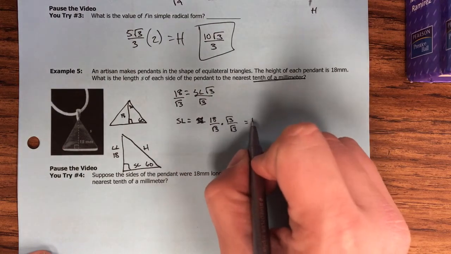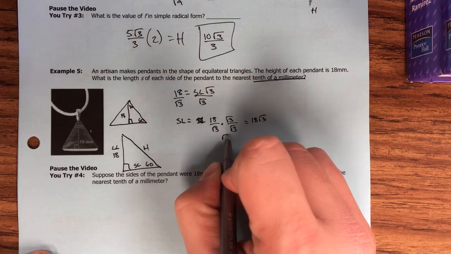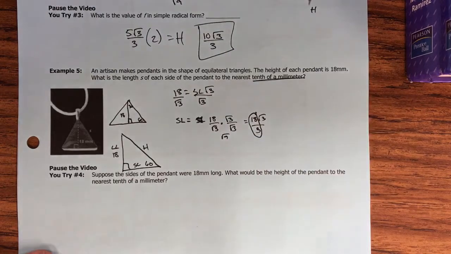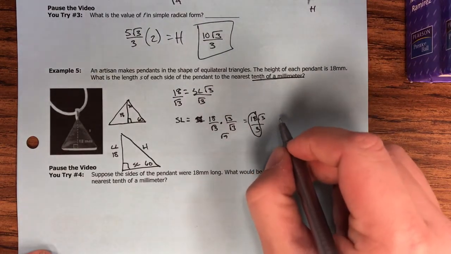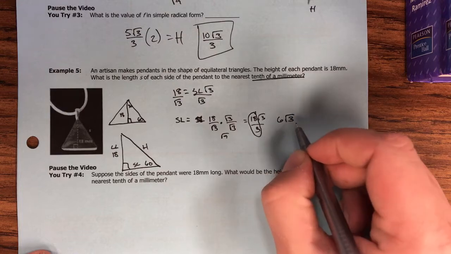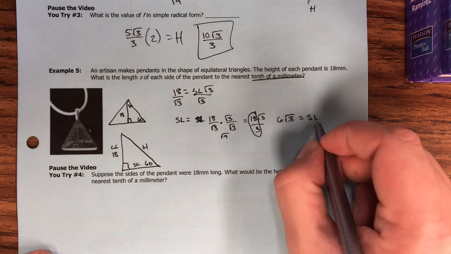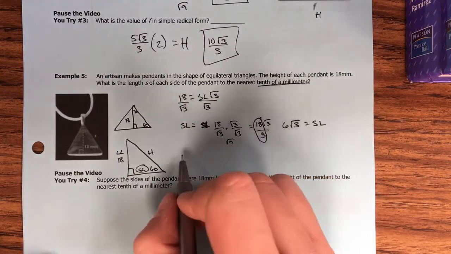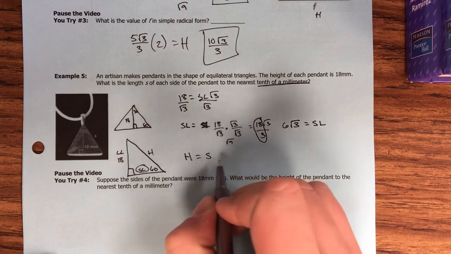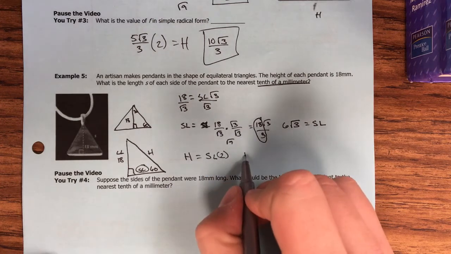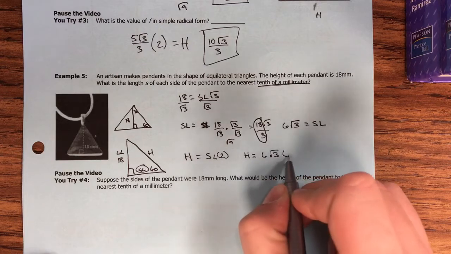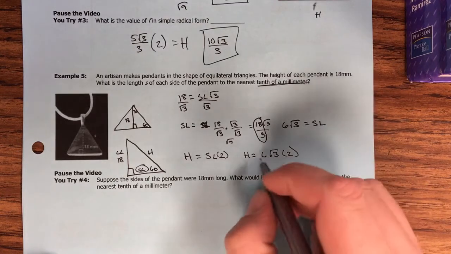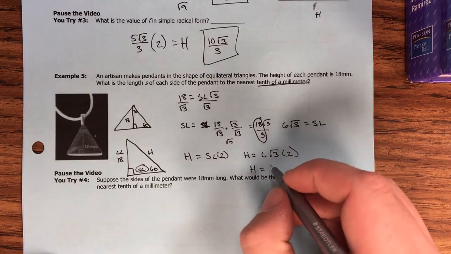18 times radical 3 is 18 radical 3 times radical 3. Once again, the square root of 9 is 3. We're not done yet because we still need to simplify here. 18 over 3 simplifies to 6, so we have 6 square root of 3, and that equals our short leg. Now we still have to find our hypotenuse, and our hypotenuse equals short leg times 2. In this case, h equals 6 radical 3 times 2, and 6 times 2 is 12, so h equals 12 radical 3.